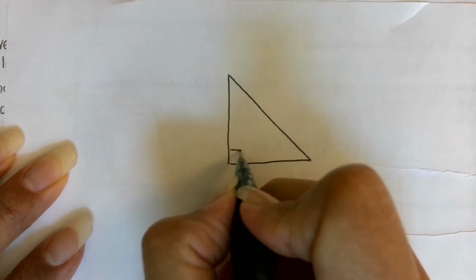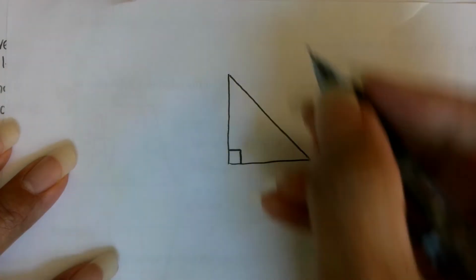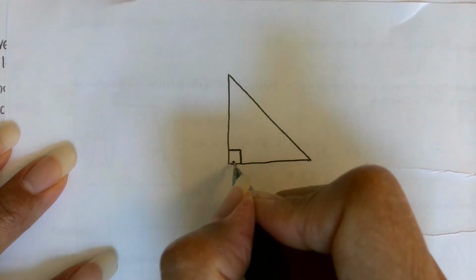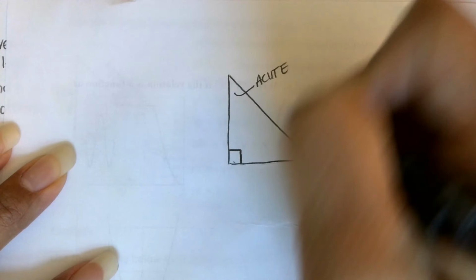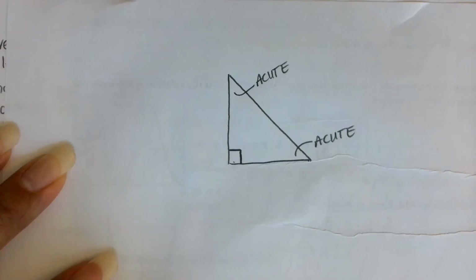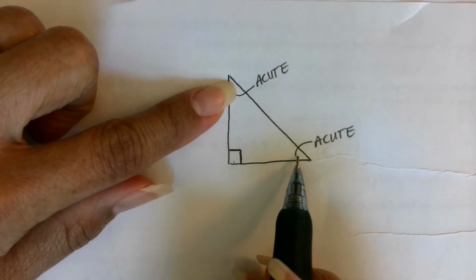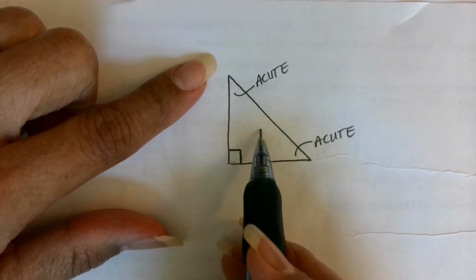And I'm going to tell you that this is the 90-degree angle, okay? We know that this is a 90-degree angle and that the sum of all angles has to be 180 degrees. Therefore, this angle and this angle right here are both acute angles because the sum of both of these has to be 90 degrees to add with this one to be a total of 180.